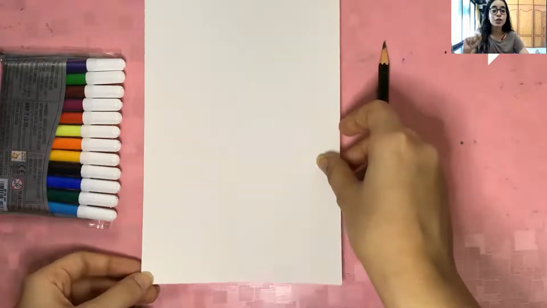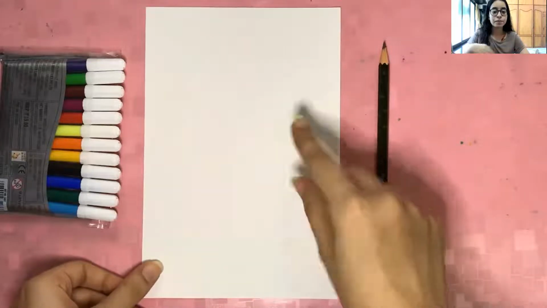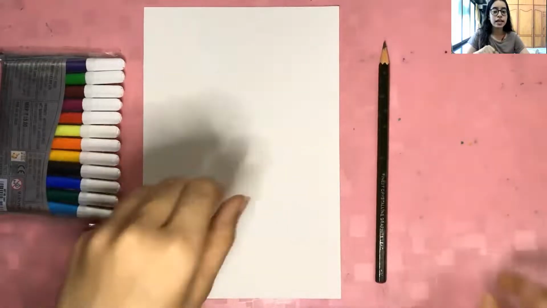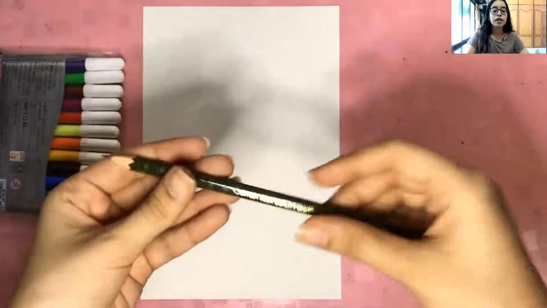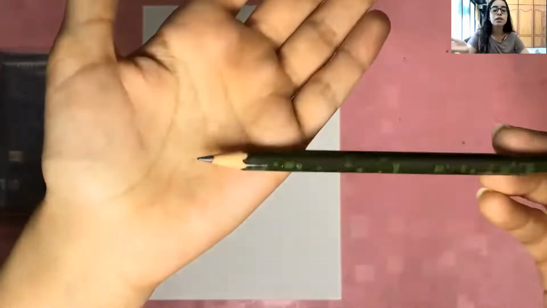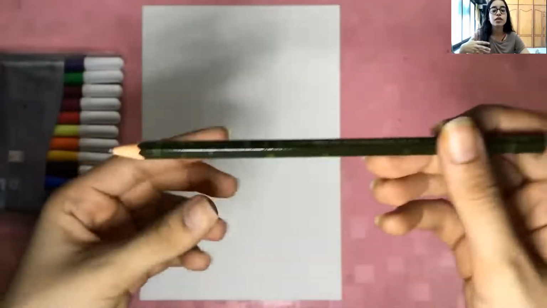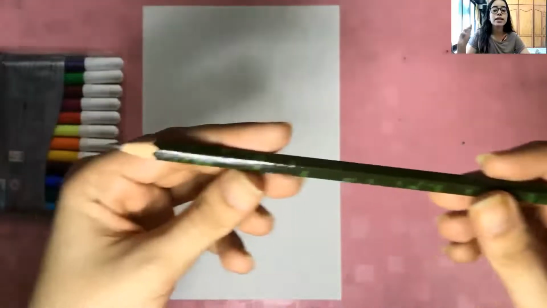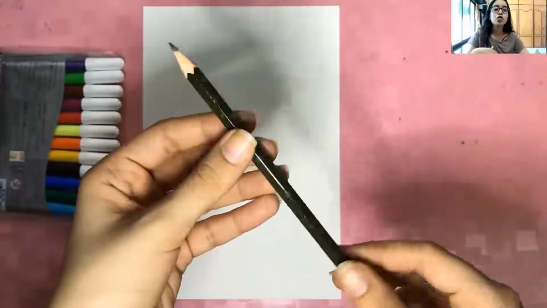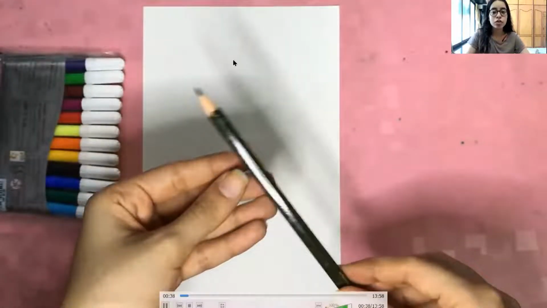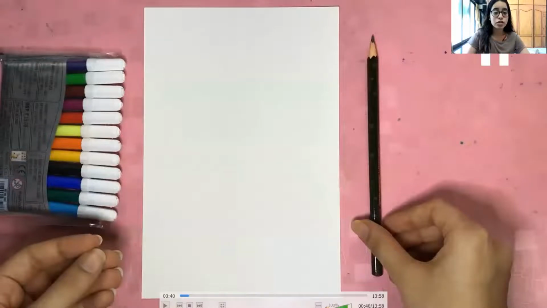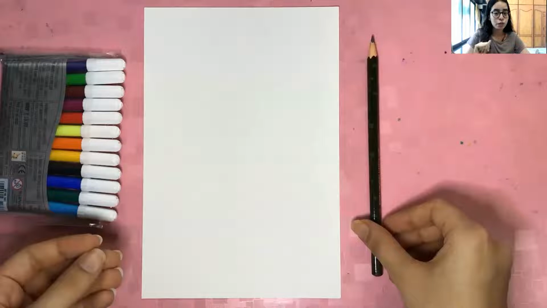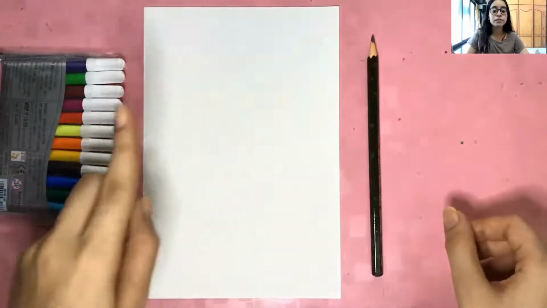Okay, so let's move to the second art material now. The second that we need is a pencil. A regular drawing pencil, a regular HB pencil, just something which is available at your place, because the pencil would be used to create a rough sketch. So the pencil is essential. Make sure that it is well sharpened if possible. And that's the second art material.